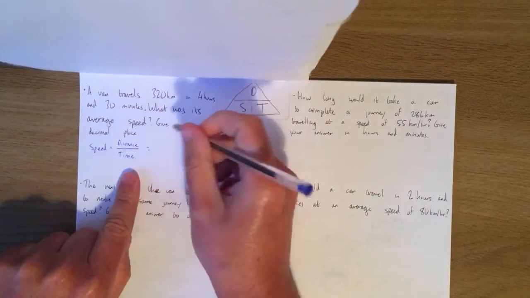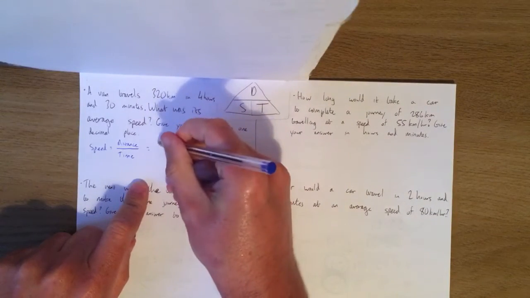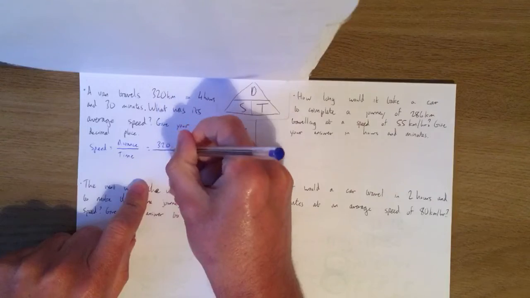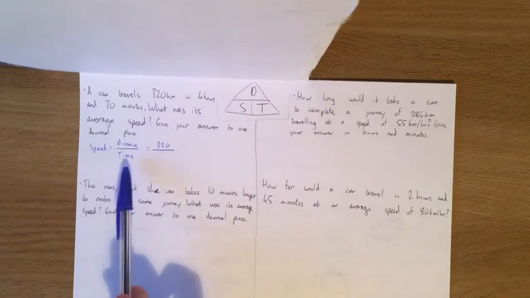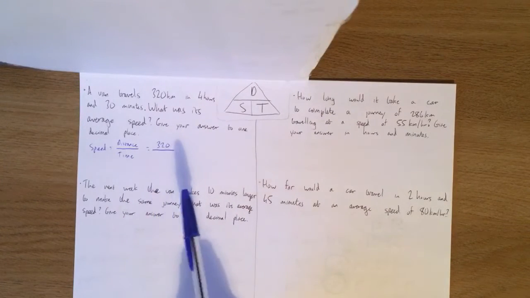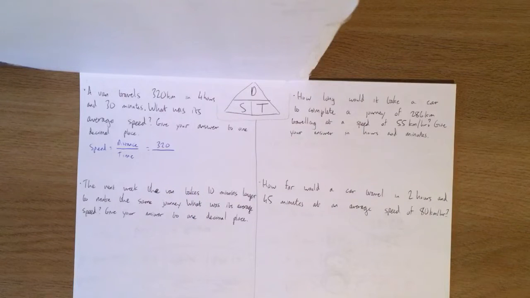So in this example here, distance is 320 kilometers, but time is 4 hours and 30 minutes. So how do I put 4 hours and 30 minutes into this formula? Well, you're only allowed to put hours into the formula. You cannot put hours and minutes in. So you have to find some way of writing 4 hours and 30 minutes just in terms of hours. Basically as a decimal hour, so it will be 4 point something hours.